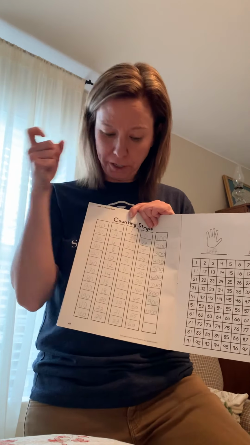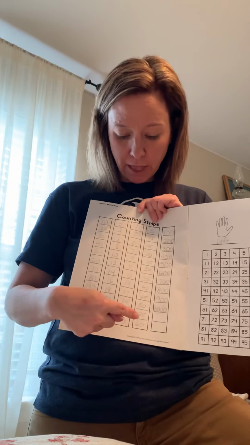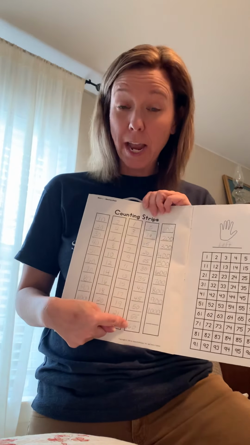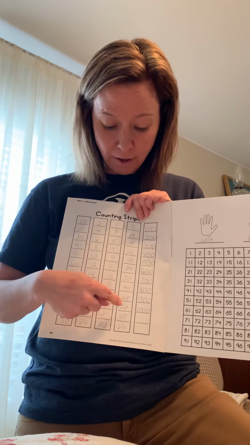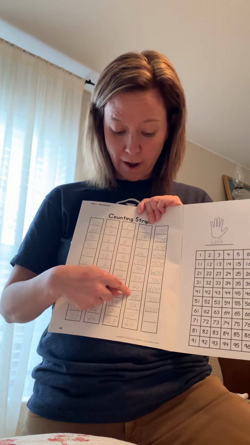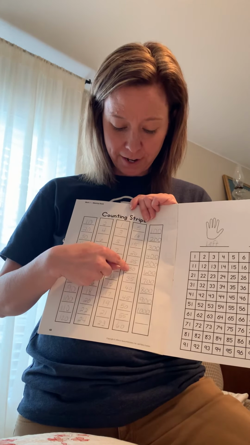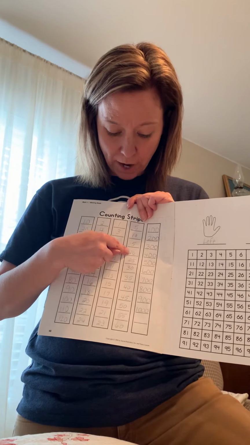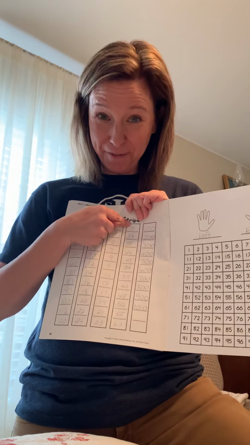So, pointy finger, where's my 5s? My 5s is over here. And the bottom number is 60. So we're going to count backwards. Ready? 60, 55, 50, 45, 40, 35, 30, 25, 20, 15, 10, 5.